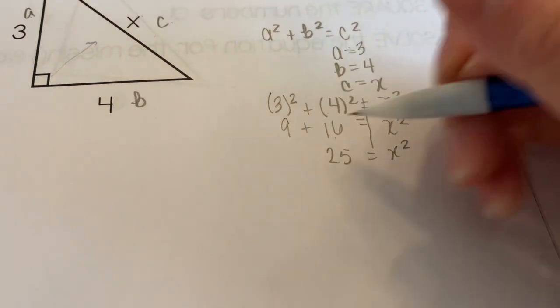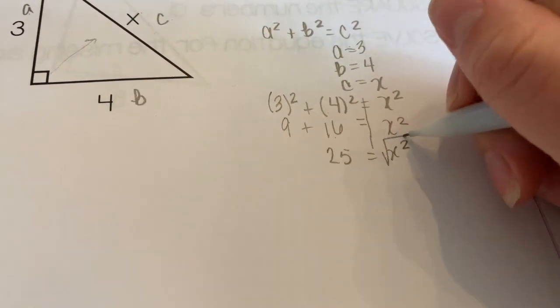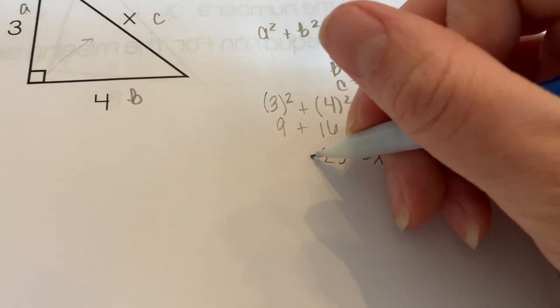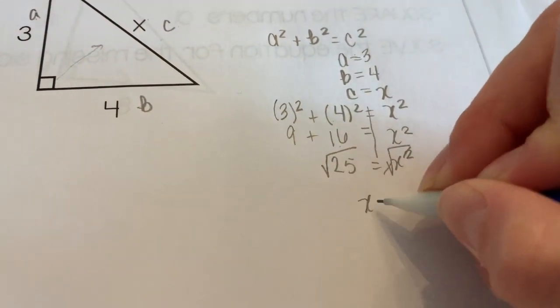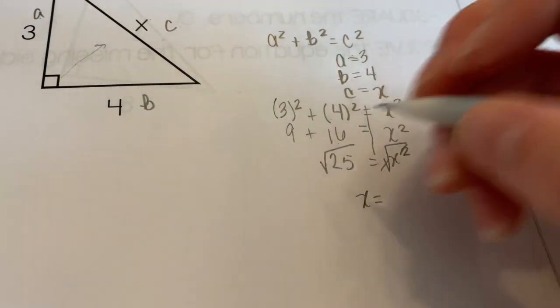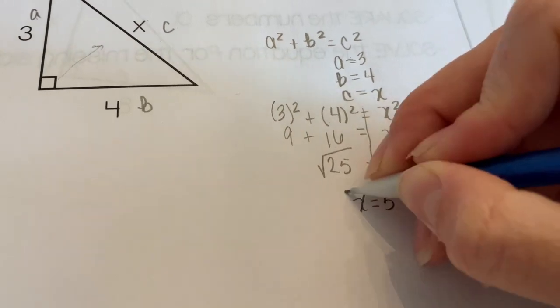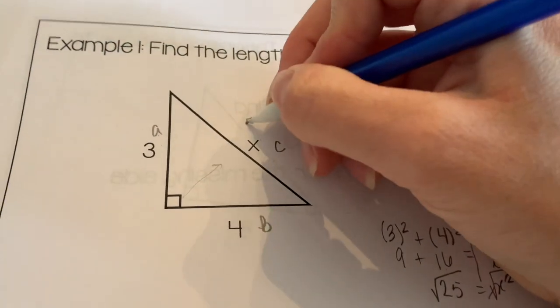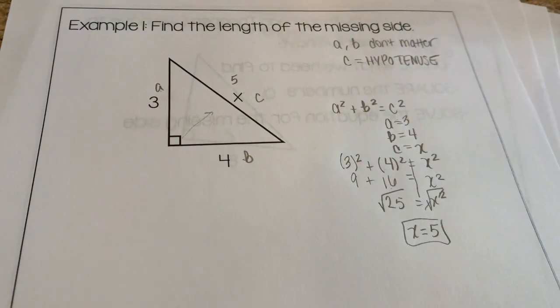So we're going to take the square root of both sides. Square root of X squared and the square root of 25, so I can find that X is equal to the square root of 25, which is 5. So X is 5. And that's it.